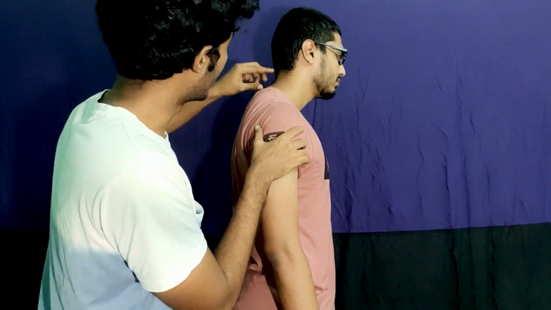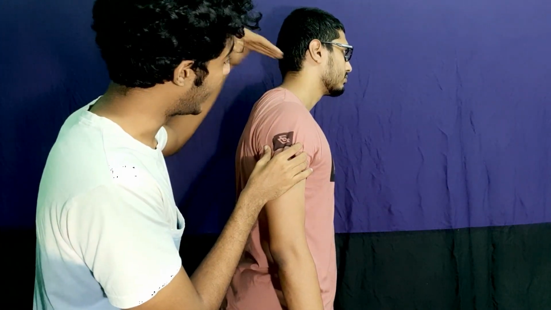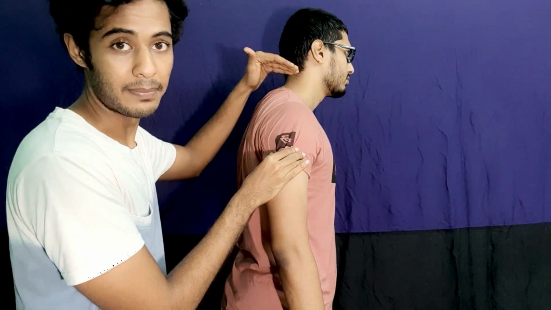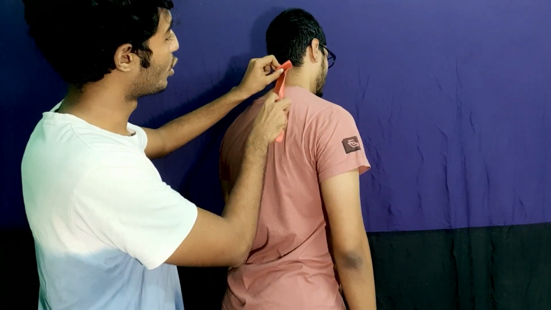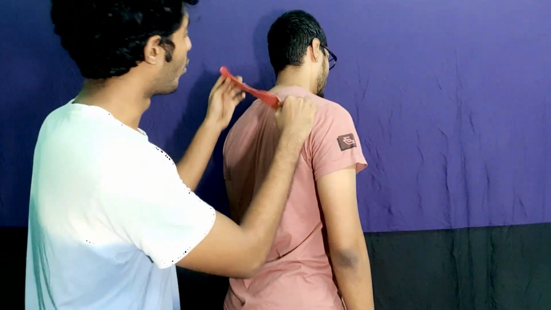So what happens in your forward head posture is there will be increased cervical lordosis, right? And there will be increased anterior shear forces on your spine, the cervical spine. So your levator scapulae, which comes like this from the cervical region and attaches to your scapula, creates a posterior shear force, right?